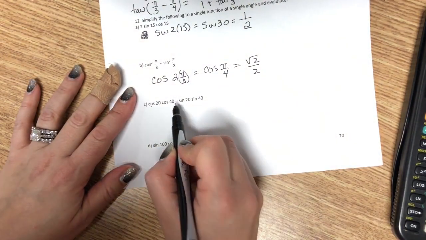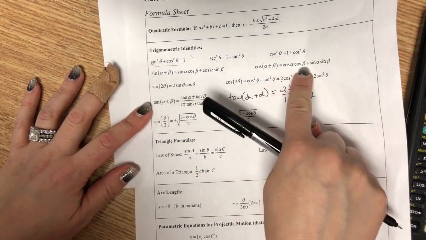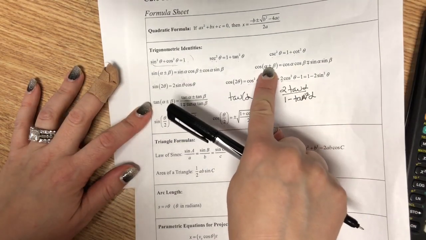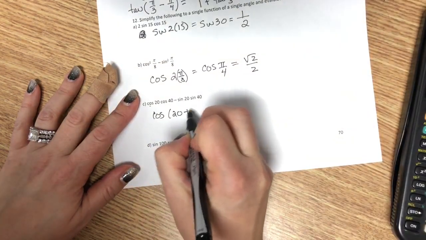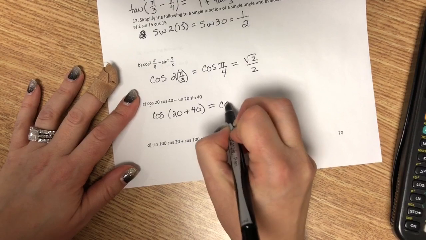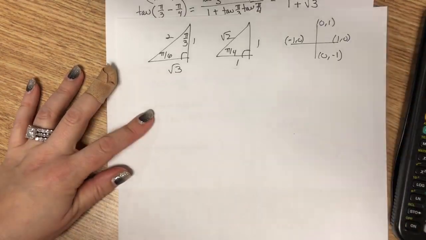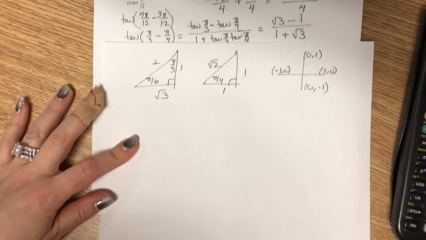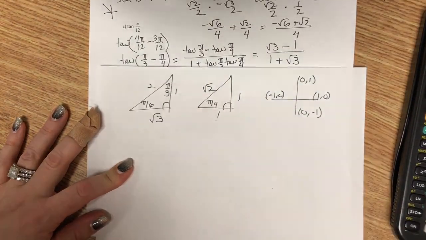Cosine negative is a cosine sum. So this is cosine of 20 plus 40, which is cosine of 60 degrees. So make sure you can see the pictures. So here's 60, cosine is 1/2.